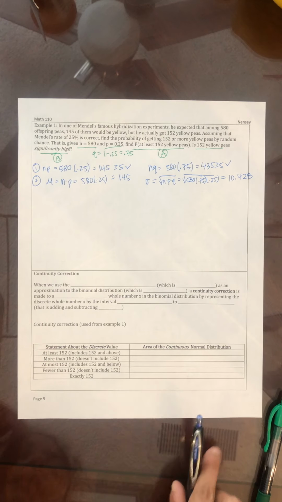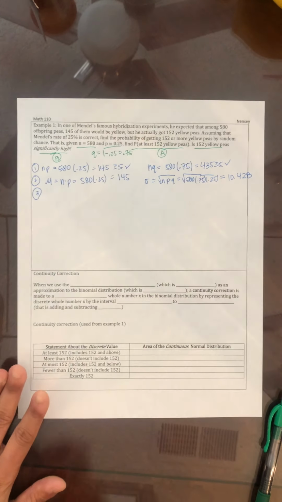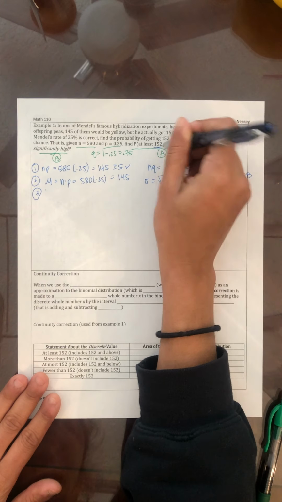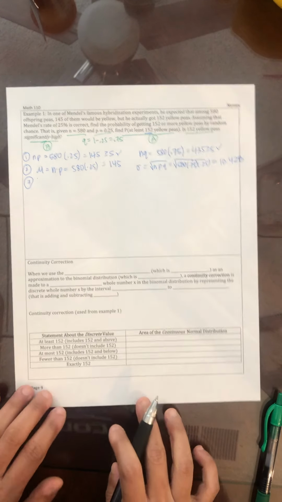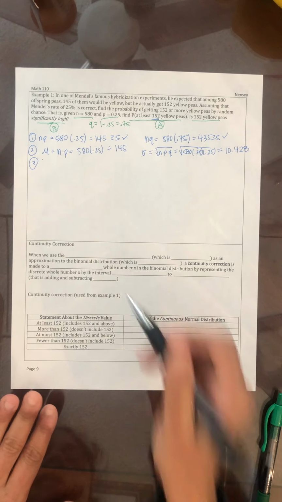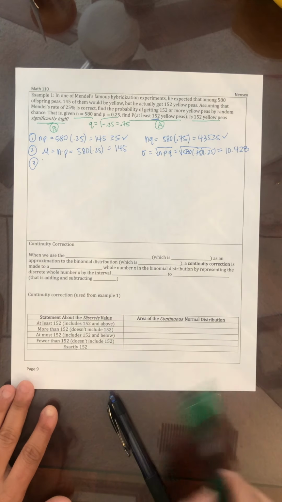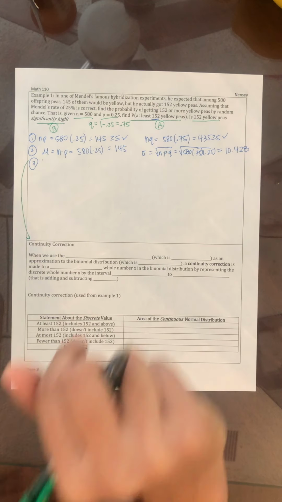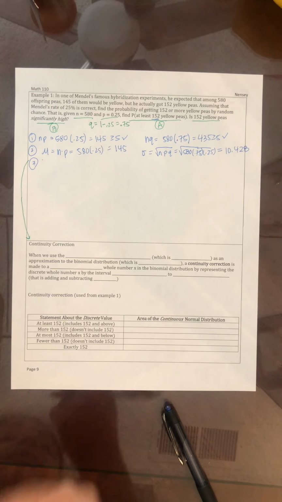Our third step is to find, using the wording, the probability of at least 152. So I'm going to actually go to the bottom part of this, and we're going to go through this bottom part. If you want to make a note, I went from here to here, and then we're going to do the bottom part, and then I'll go back to the example.